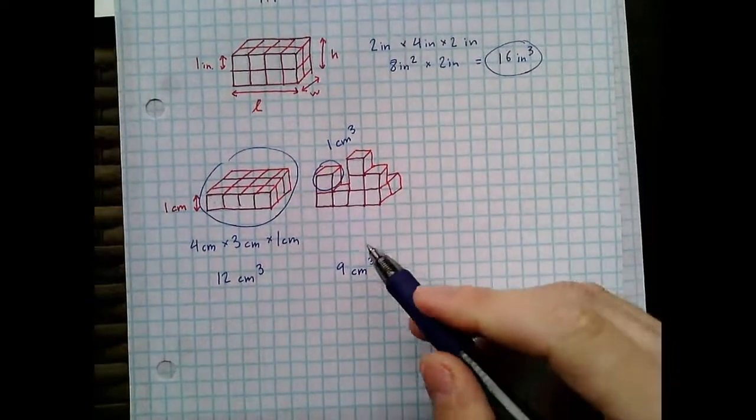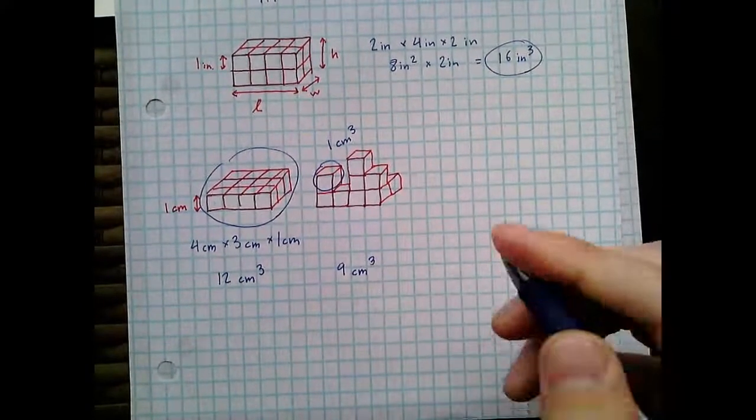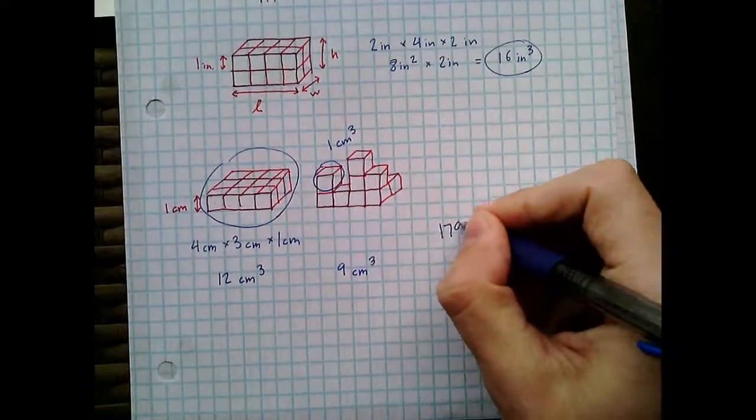So make sure you remember that cubed. It's very important.